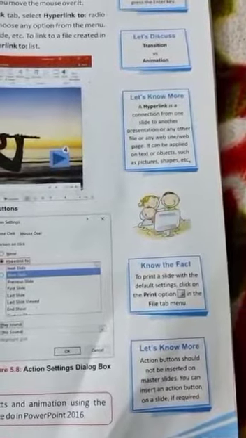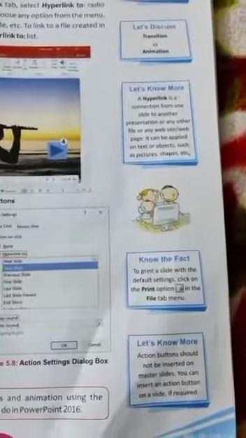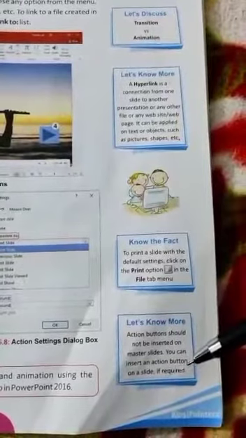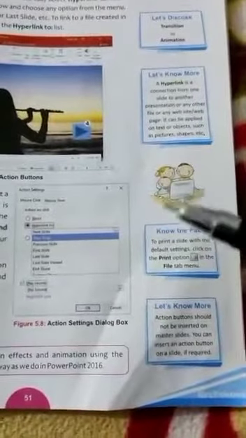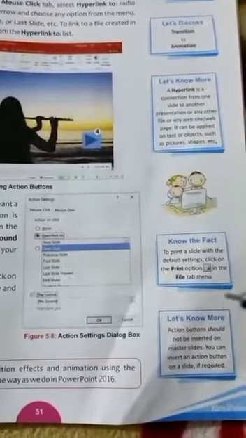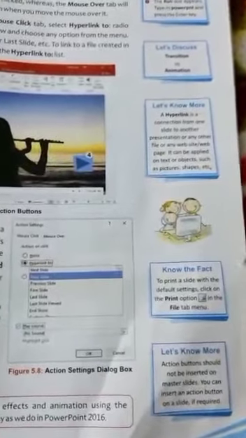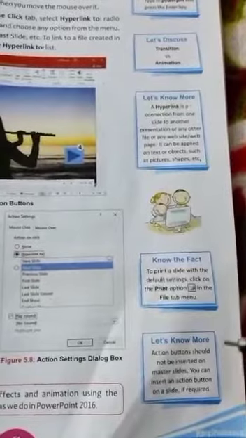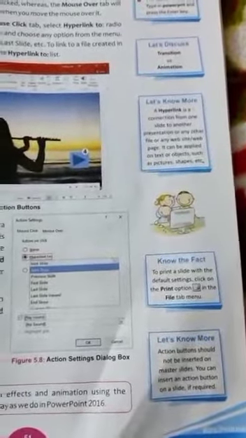Let's know more. Action buttons should not be inserted on master slides. You can insert an action button on a slide if required. So an action button is used to navigate or to move quickly and efficiently within a slideshow. It can be used to set a link to another slide, play a sound or perform some other action. But an action button should not be inserted on the master slides. But you can insert an action button on a slide if required.